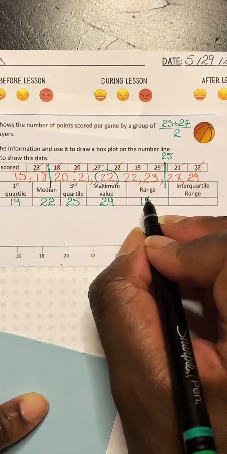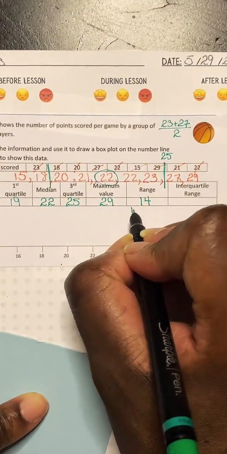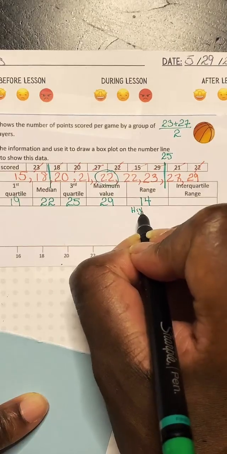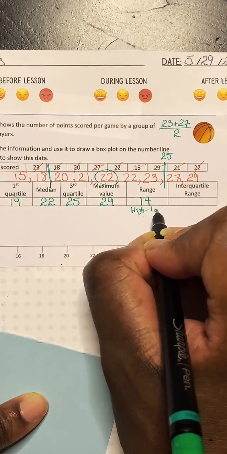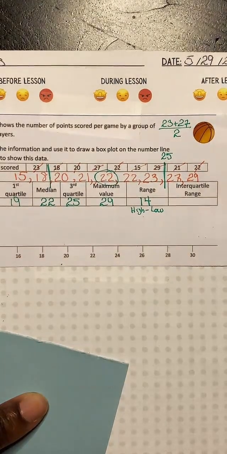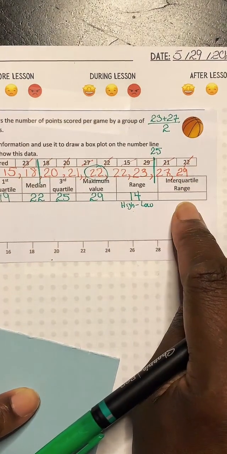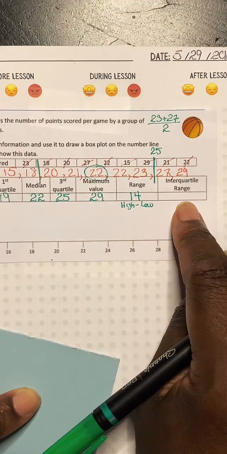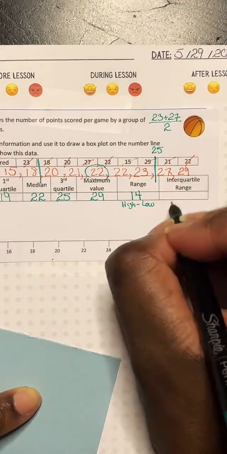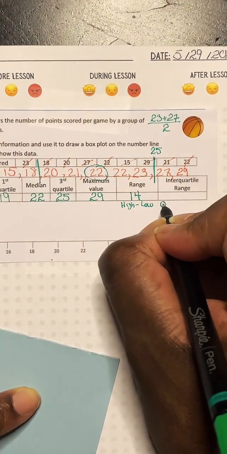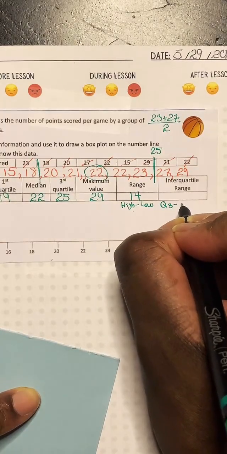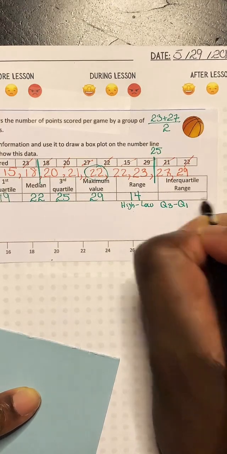Okay, so your range is your highest number minus your low number, and that's with the data. But the interquartile range, that was a new phrase that we threw around yesterday. Interquartile range is when you take your Q3 and you subtract your Q1.